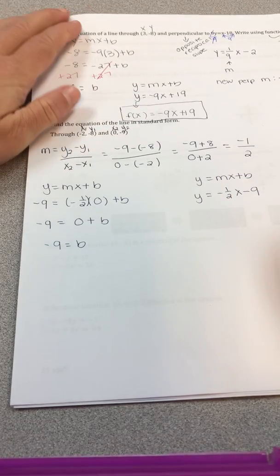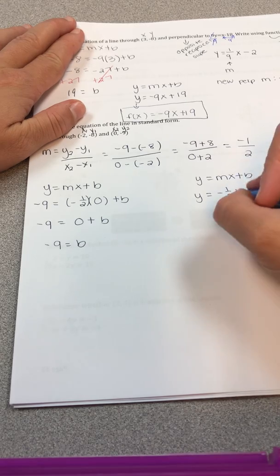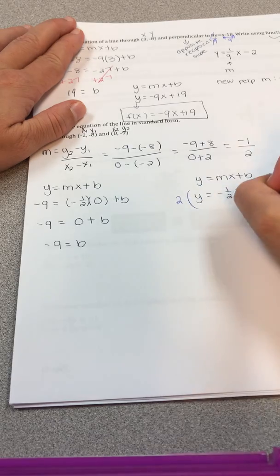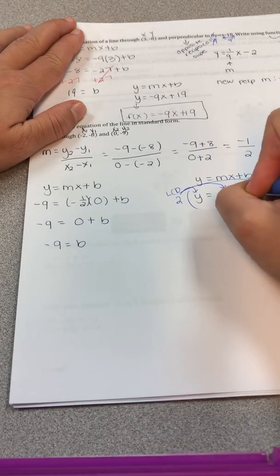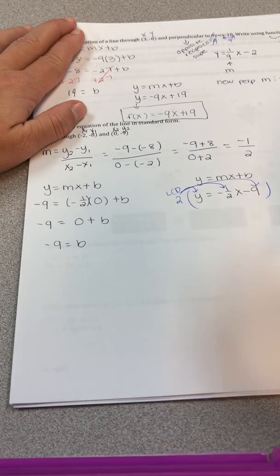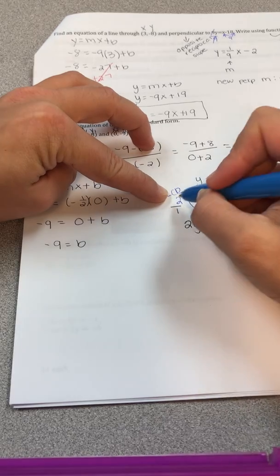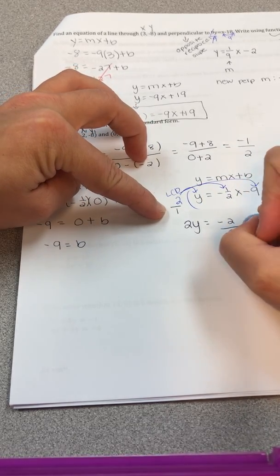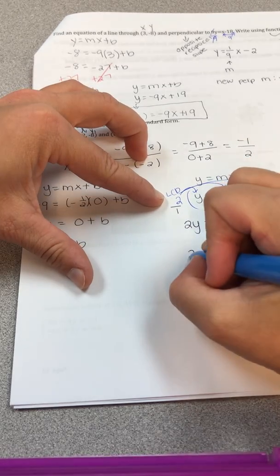But it wants us to put it in standard form. So I want to get rid of my fractions, no fractions. In order to get rid of fractions, we need to multiply by the LCD, which in this case is 2. So we're left with 2y equals 2 over 1 times negative 1/2 x. So 2 times negative 1 is negative 2 over 1 times 2 is 2x. 2 times negative 9 is negative 18.